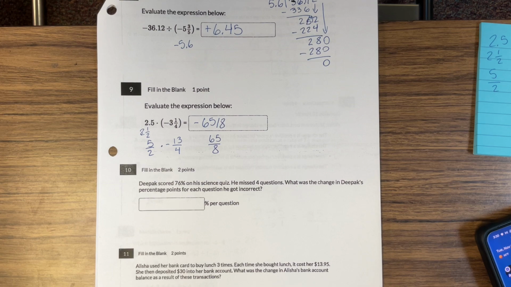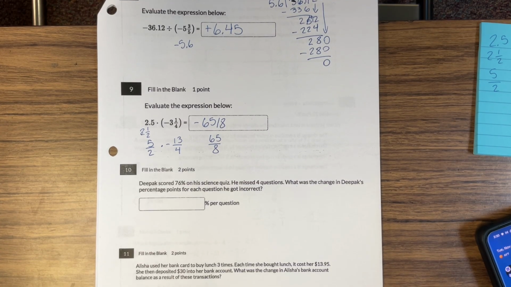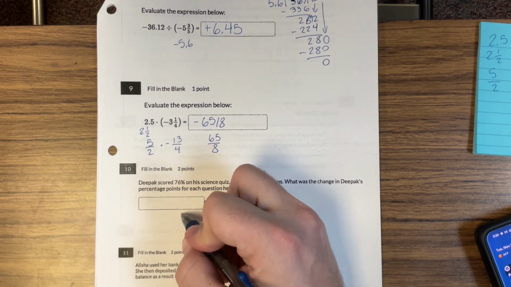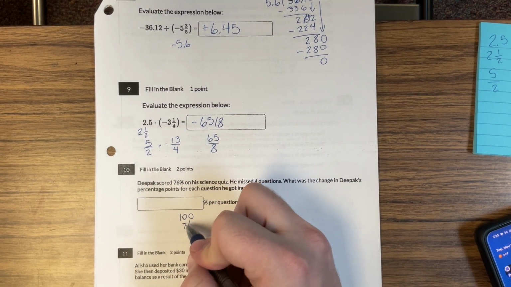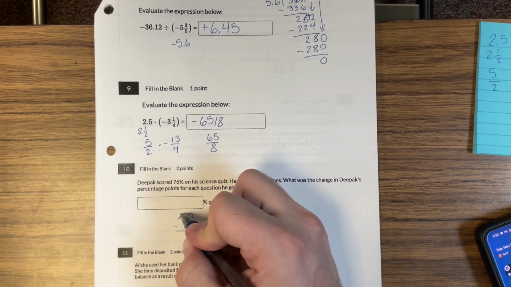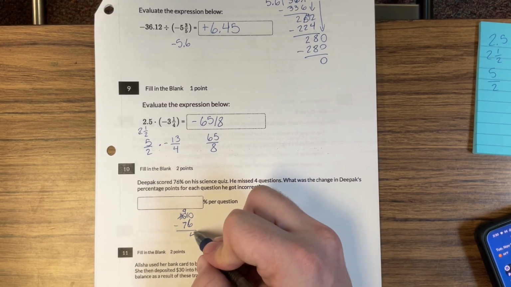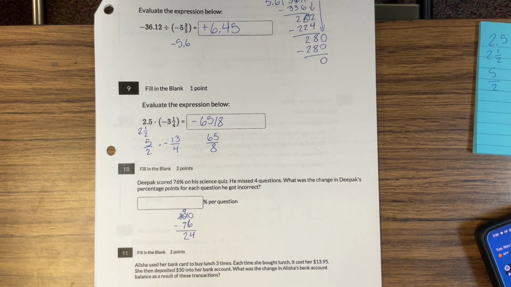Question number 10. Deepak scored 76% on his science quiz. He missed 4 questions. What was the change in Deepak's percentage points for each question he got incorrect? First, we need to figure out how many percentage points he missed. A test has 100% possible, and he got 76% on the test. So let's do a little bit of subtraction here. So 24% is what he missed.